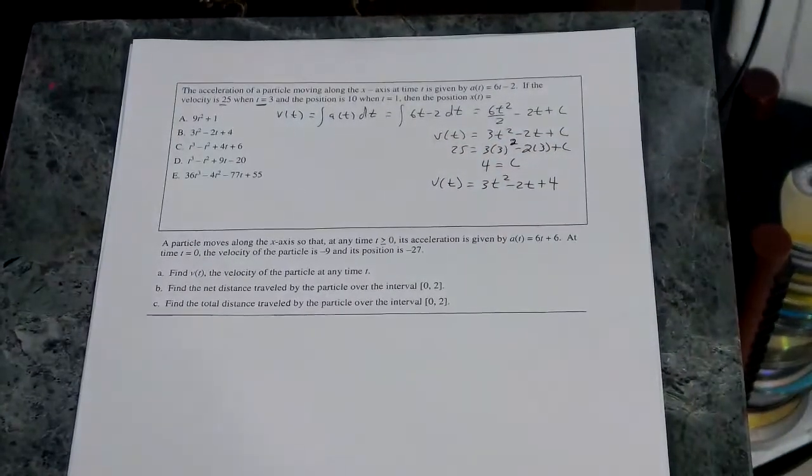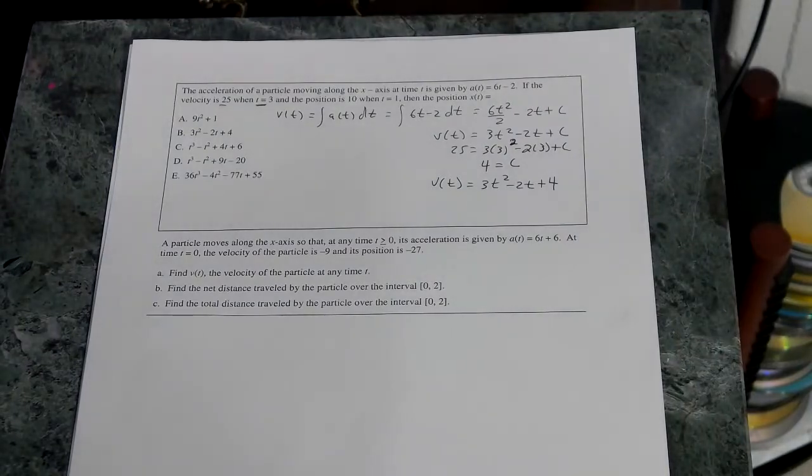If that's what that is, then what's my position function? So which one do you think is going to be? Do you think it's going to be A, B, C, D, or E?